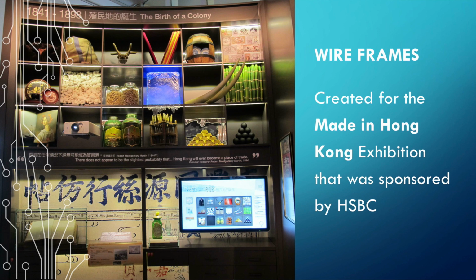Now, one of the things that I'd like you to know and put in perspective is that I have a lot of experience working with kiosks. In particular, I just recently finished a project which was a partnership with HSBC. This was an exhibition known as Made in Hong Kong, and one aspect of the exhibition is that there were these large displays and boxes full of all kinds of stuff. But one of the things that the bank said they were concerned about is that with so many boxes and some of them being very high, how were people going to know what was in the boxes and what type of information could they find out about it?